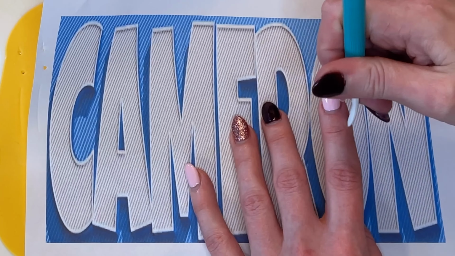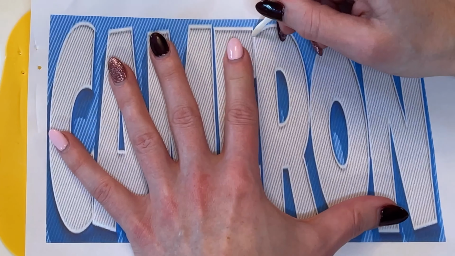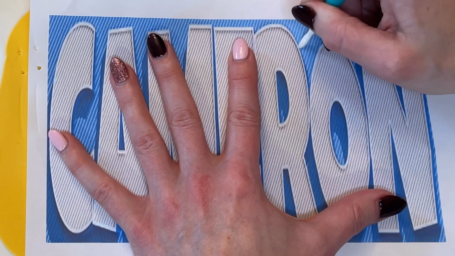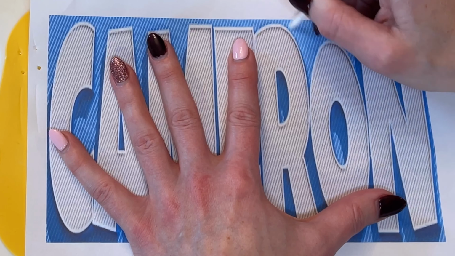Again, hold your hand down and peel it back. Make sure, oh look, I missed this part, this curved part of the R. That's why you want to always peel it back. That way you could just put it back down and retrace any lines that you missed. And looks like I have everything.